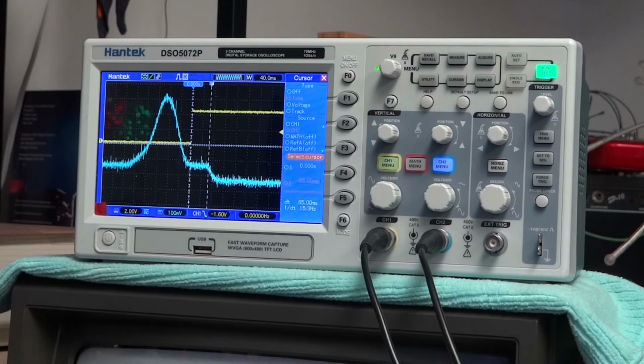So it looks like this is like 65 milliseconds, which would amount to about 3 CRT frames. Now much better, almost half the time than what the Scart2HDMI converter was giving us.